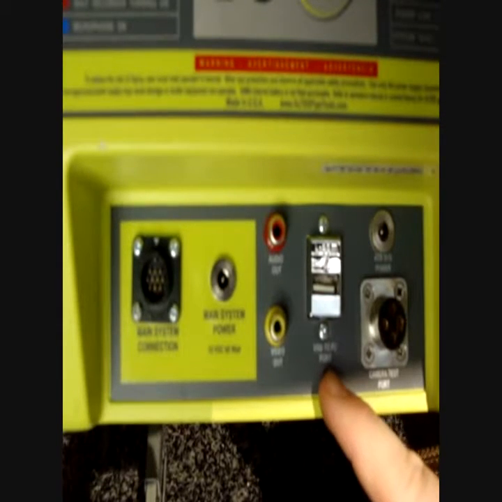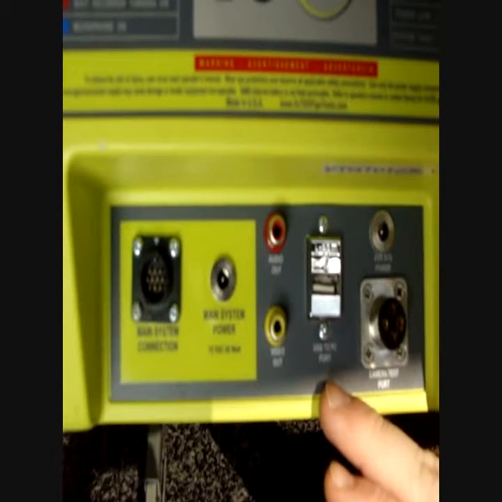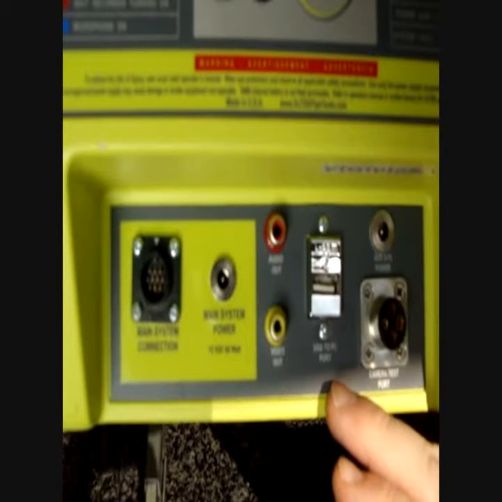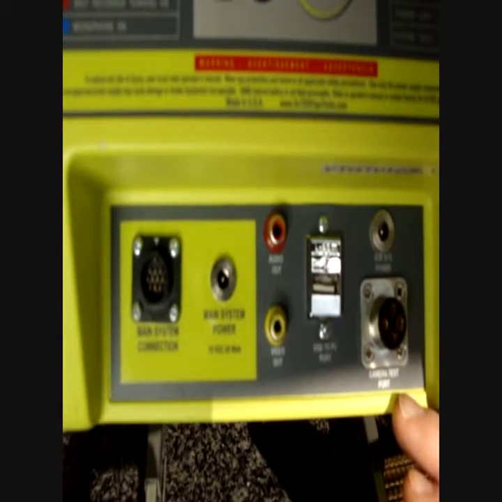This is for units only with a built-in hard drive system. It's important to note, do not plug your USB in here. It will not record to that. You plug your USB into the front above the LCD. This is only for units with a built-in hard drive so that you can plug it in directly to a computer and share files. This is a camera test port.